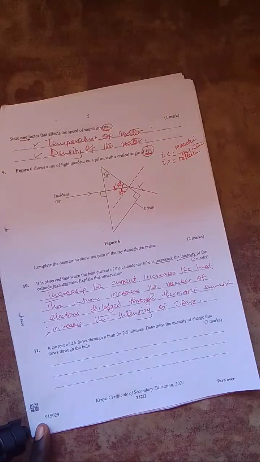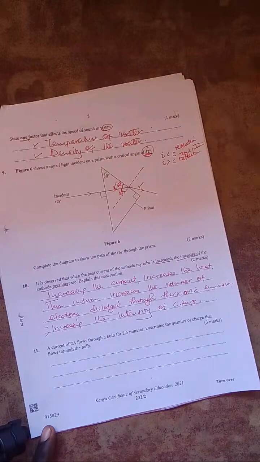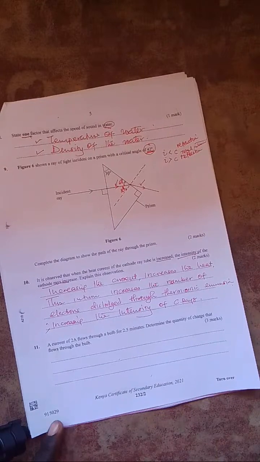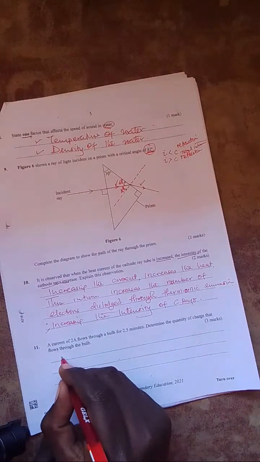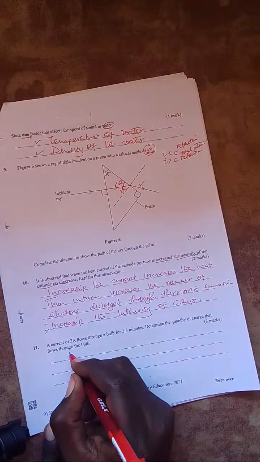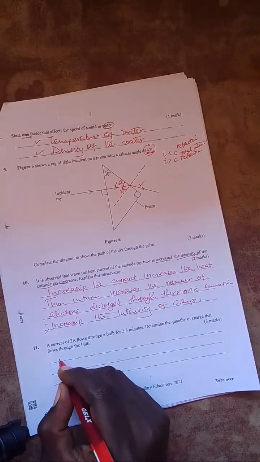Question 11. A current of 2 amperes flows through a bulb for 2.5 minutes. Determine the quantity of the charge that flows through the bulb. Therefore, current is the rate of flow of charges.